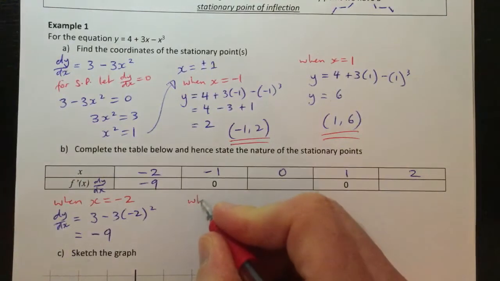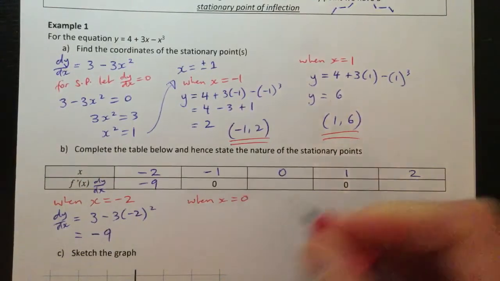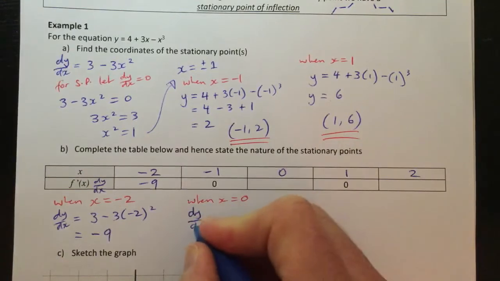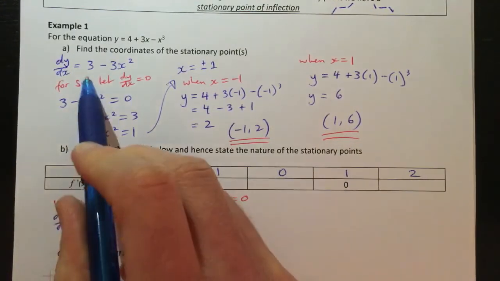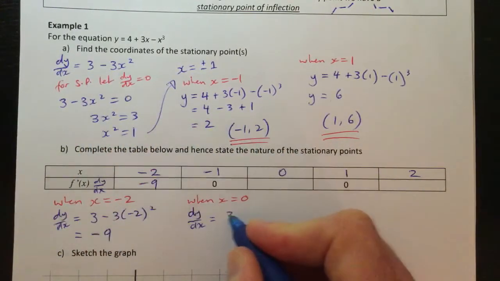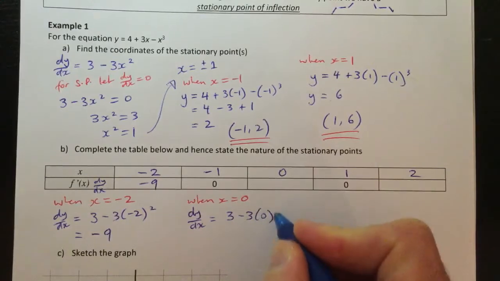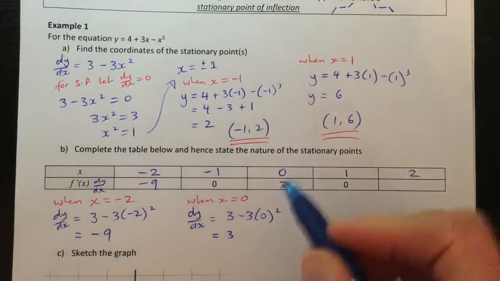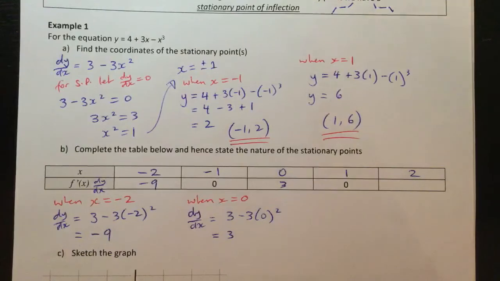Let's go along to the next point. When x equals 0, the gradient dy/dx is again 3 minus 3x squared, so it's 3 minus 3 times 0 squared. The gradient is +3, so when x equals 0 we have a positive gradient.